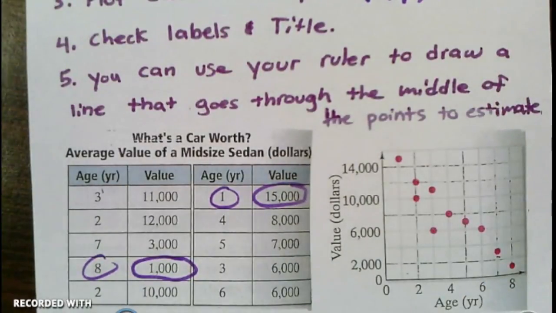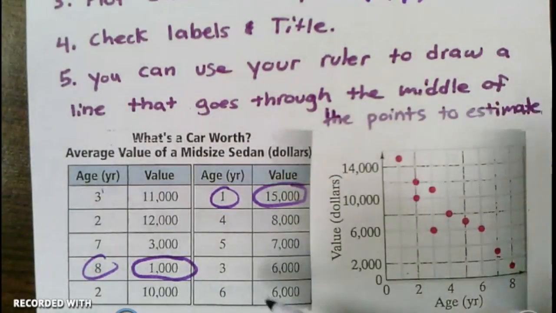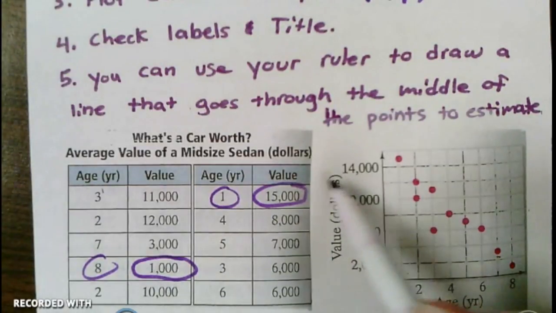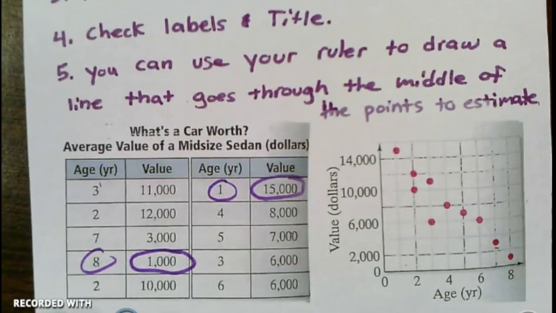So I'm going to have 8 intervals going up the side, and they're going to go up by 2,000 each. So I've got 2,000, 4,000, 6,000, 8,000, 10,000, 12,000, and 14,000. And I wrote those in for you because I just didn't want to waste time on it right now.